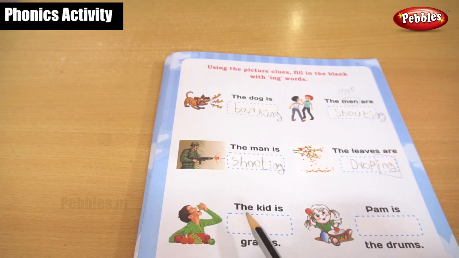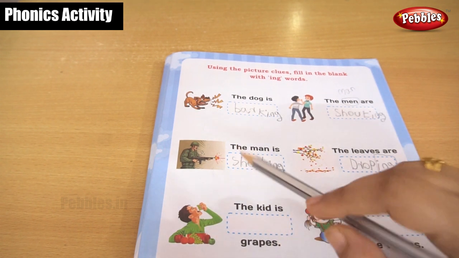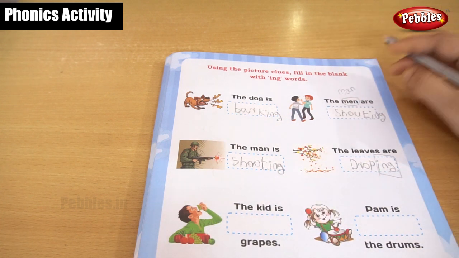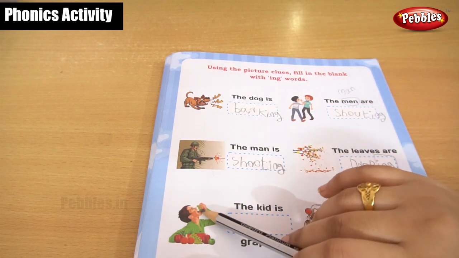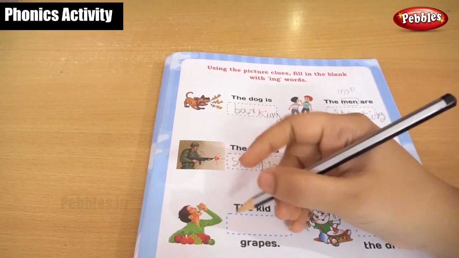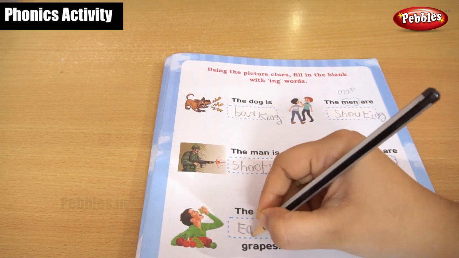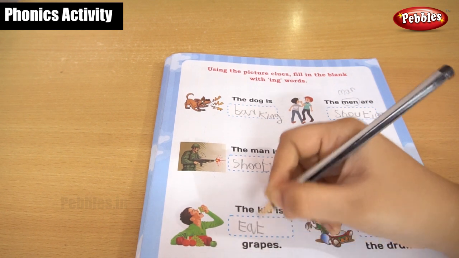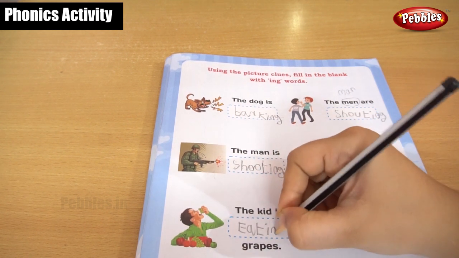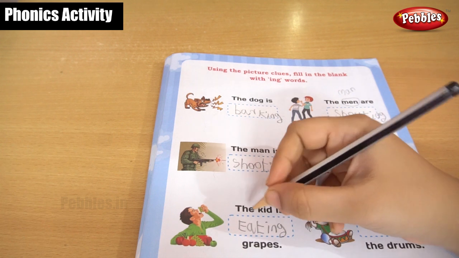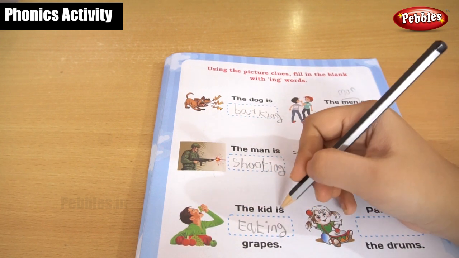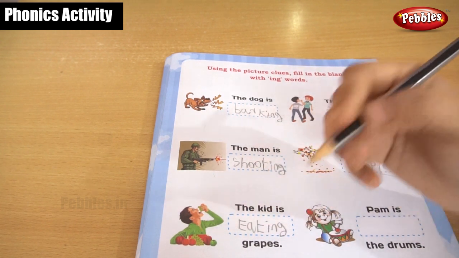Next picture. The kid, he is a boy, and what is the action he is doing in the picture? Yes, he eats grapes, isn't it? Eat. So the action is eat. E-A-T, eat. I'm going to add ing. Then it becomes eating. The kid is eating grapes.